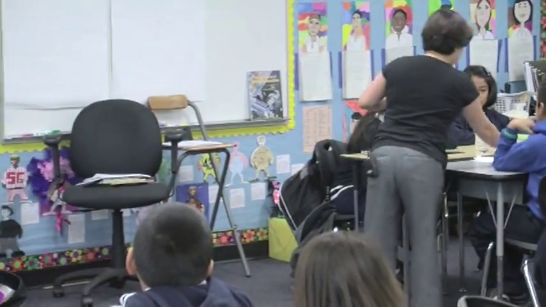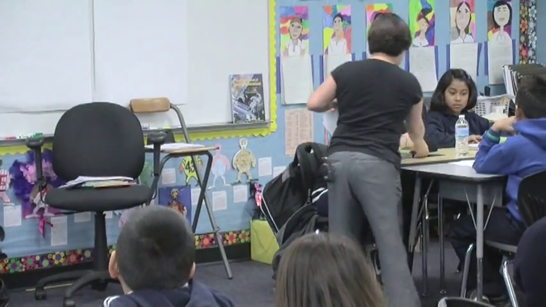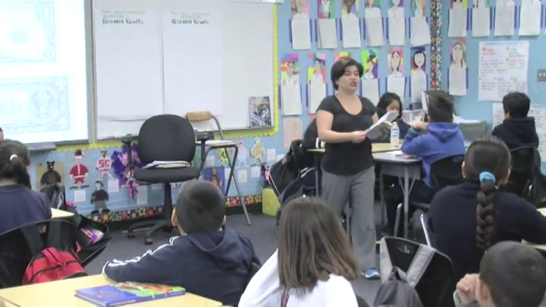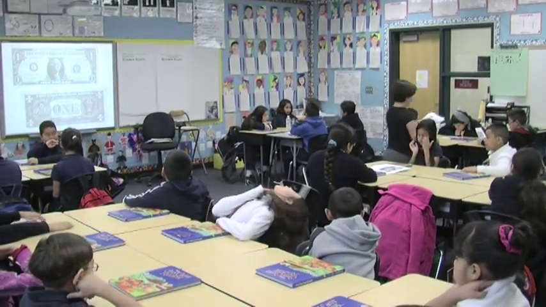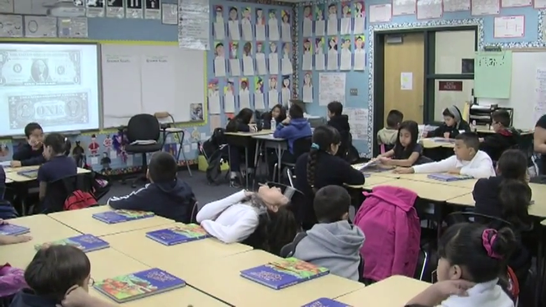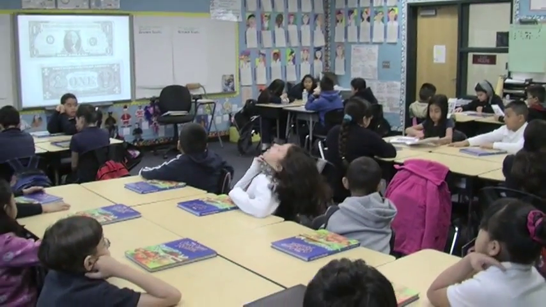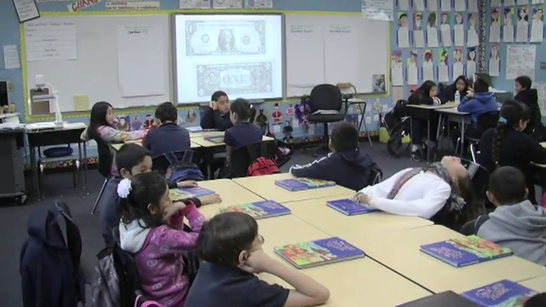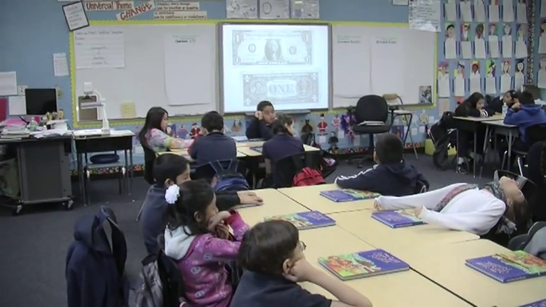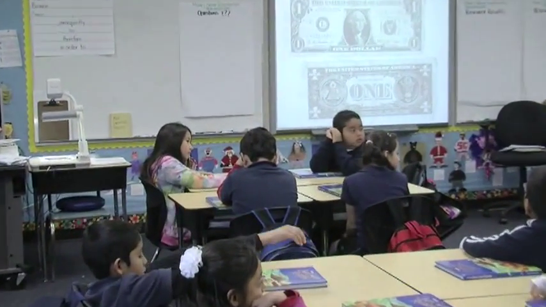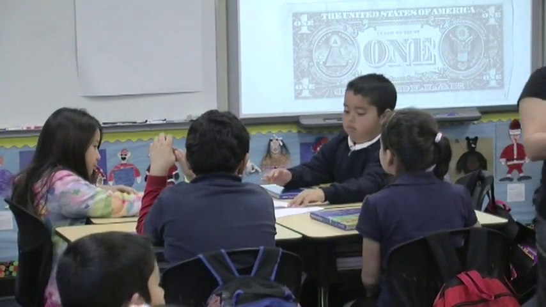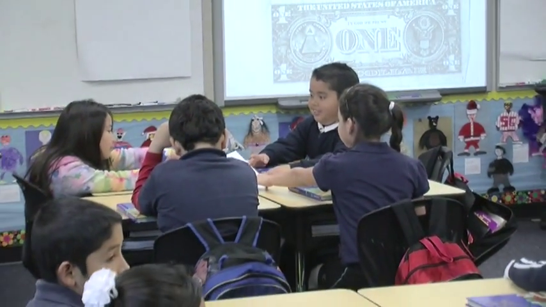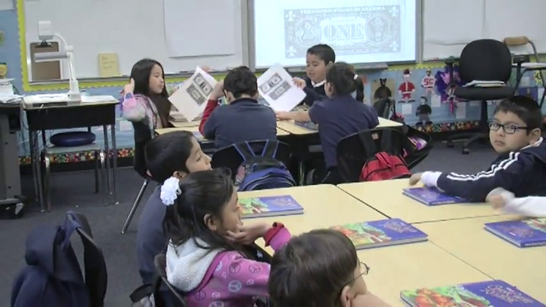Don't start researching quite yet, so let's close these books. Just look at the puzzlement. Look at it closely. Decide as a group, discuss collaboratively what you want to write down as far as your questions.